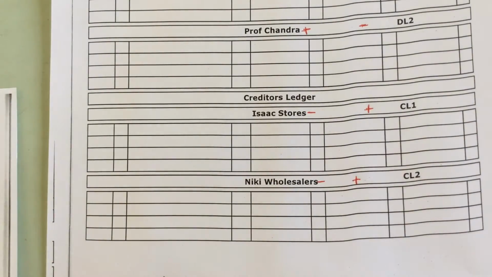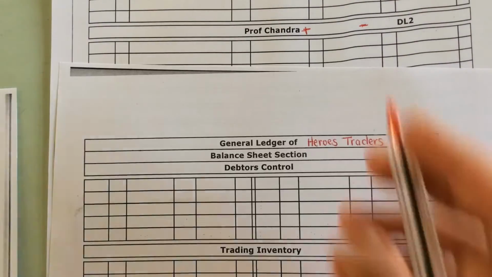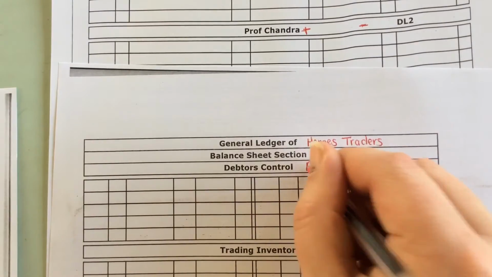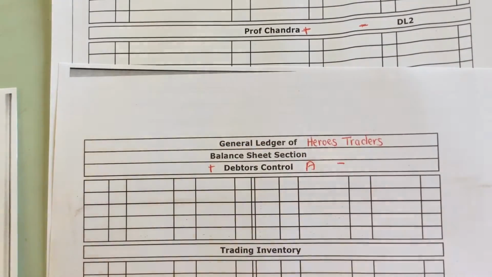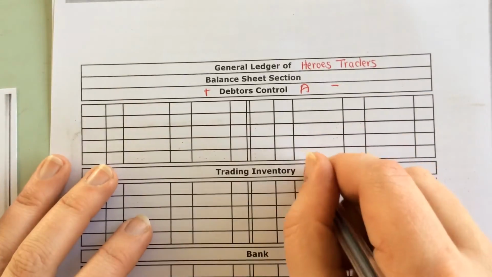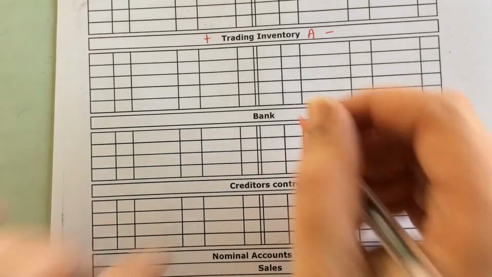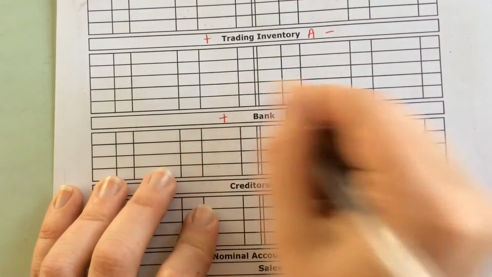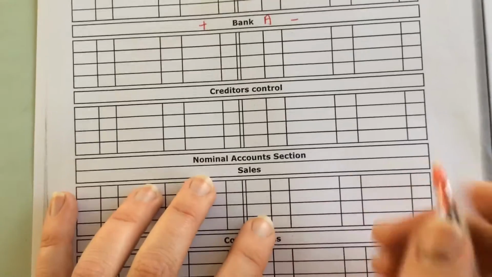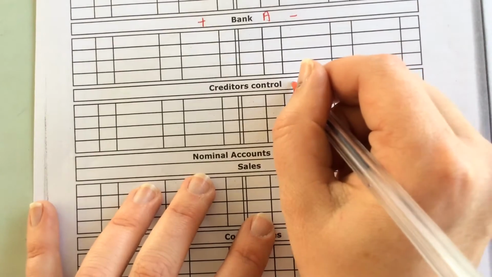Okay. Move on to your general ledger. Quickly classify. Debtors are assets. It's plus minus. Trading inventory is an asset. It's plus minus. Bank. It tells you it has a debit balance, so it's an asset. Creditors are classified as what?